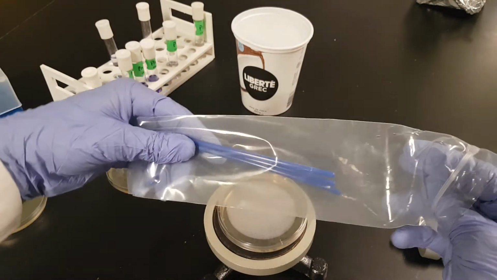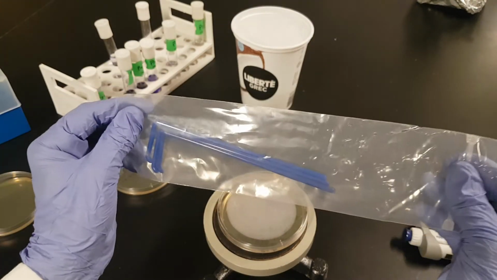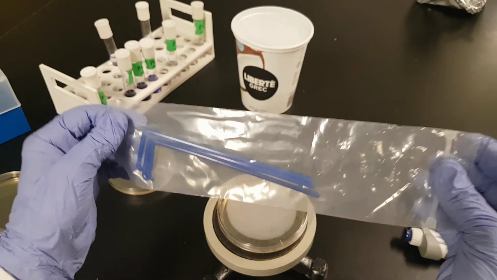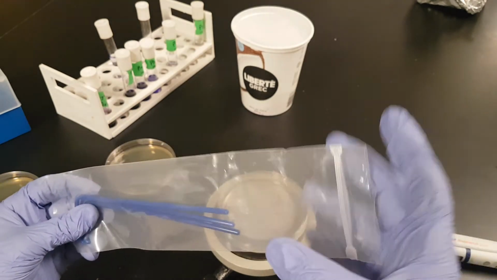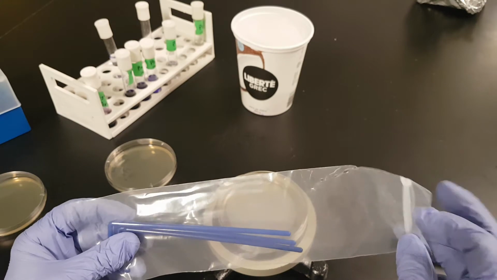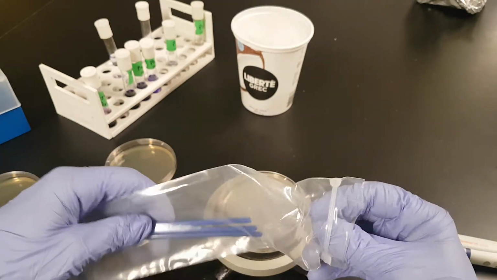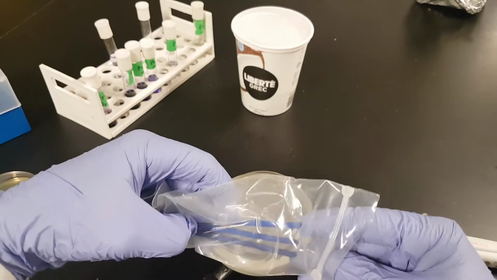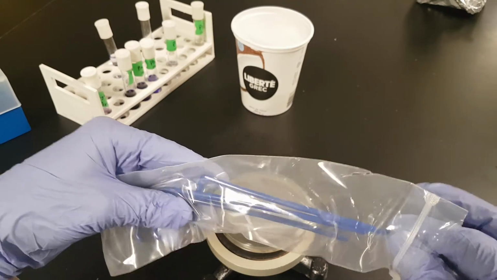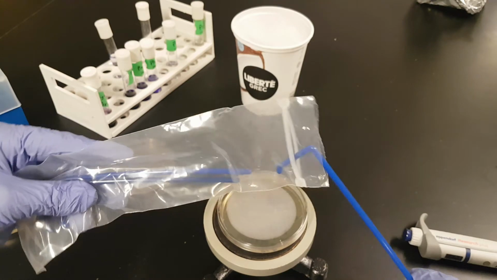Here are our spreaders. Right now, the one that will be on your bench will be sterile. If it's opened, we can't guarantee it's sterile, so just put it on the instructor bench or the demo bench and we'll get you a new one. Okay. So, you go in, you take one out when you're ready.